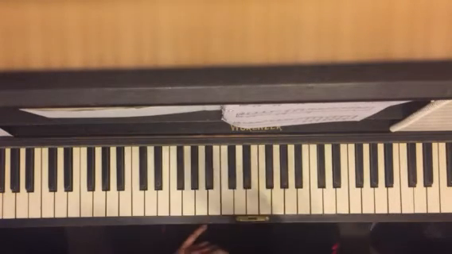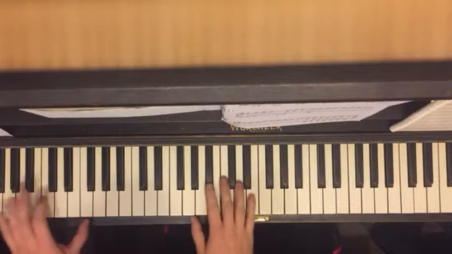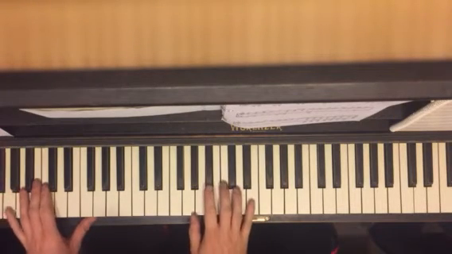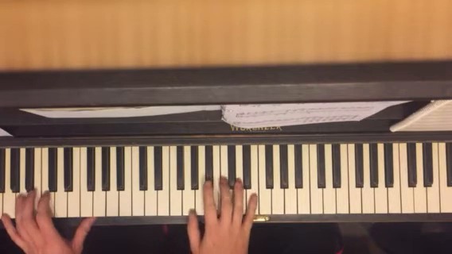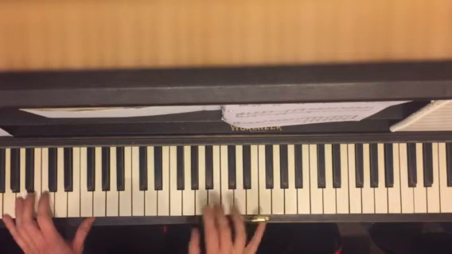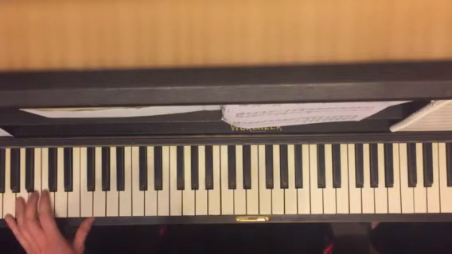So when we get to measure 12, there's just that one note that is on the 16th note timeline. So you got to switch gears for a second. If you're just thinking 1 and 2 and 3 and 4 and, you got to go real quick. 1E and, 1E and, it's really quick.